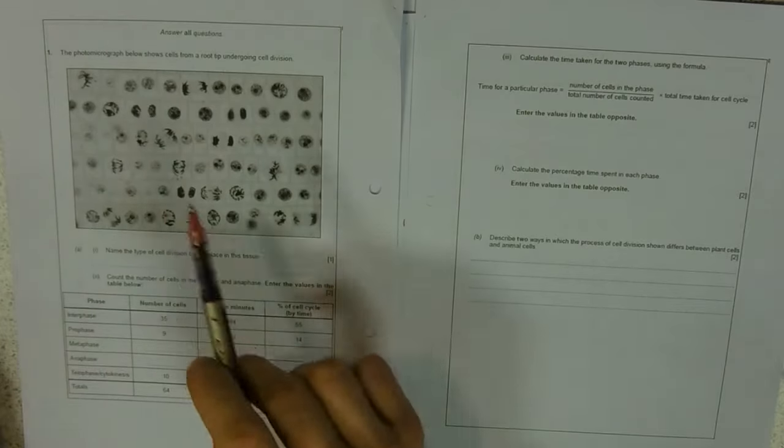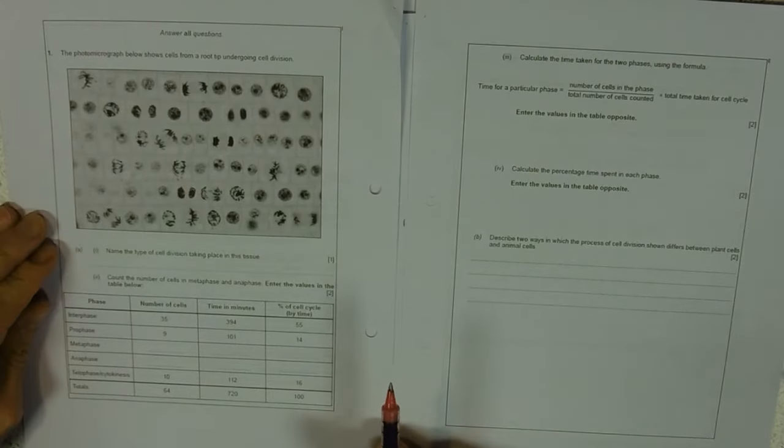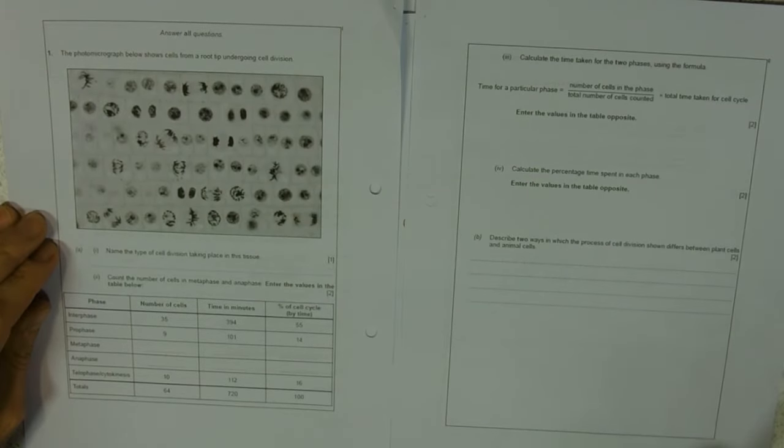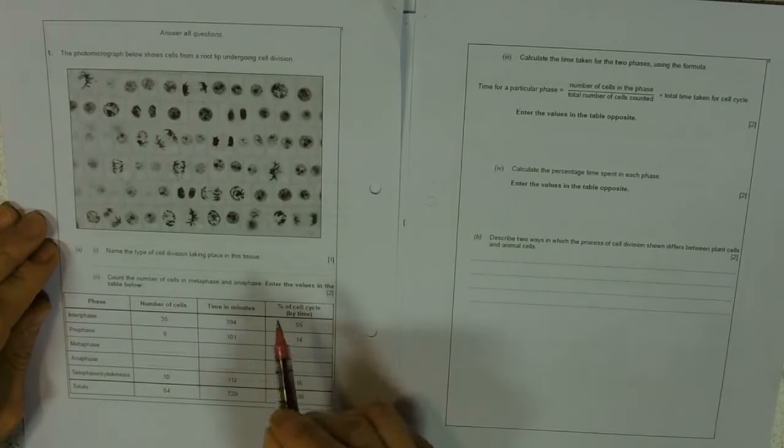This is Key Assessment 6A, which is the Component 2 stuff that we're doing. We've got a photo micrograph, so it's down a light microscope showing root tip squash essentially. So this is all about cell division. Name the type of cell division taking place in this tissue.